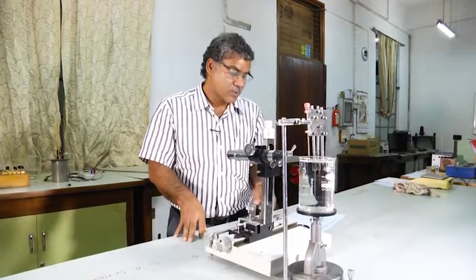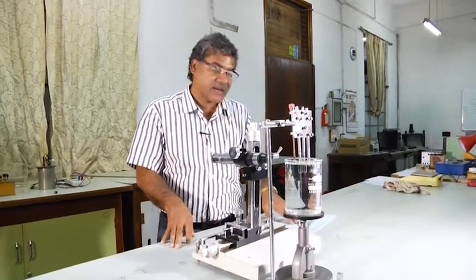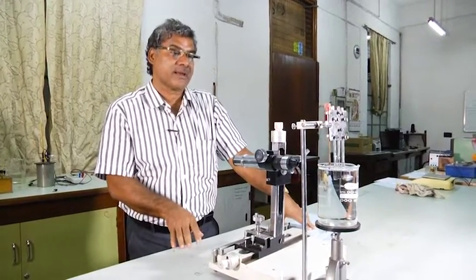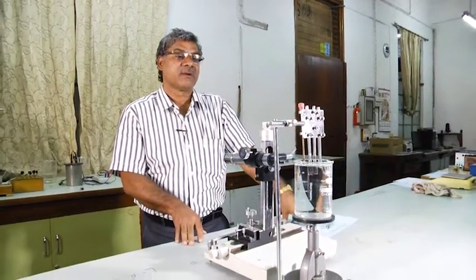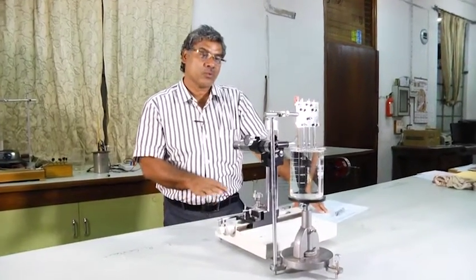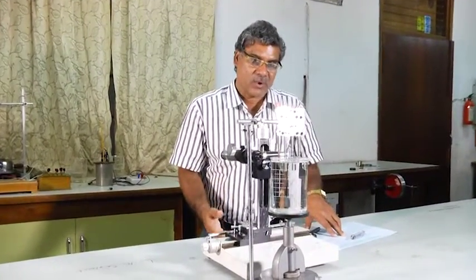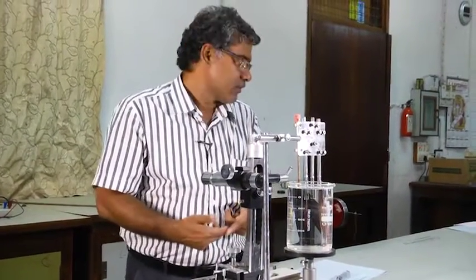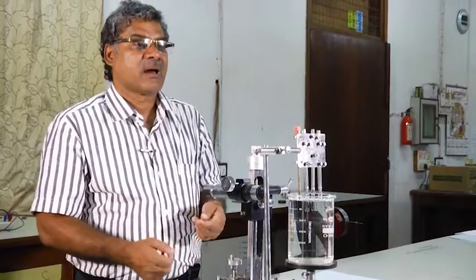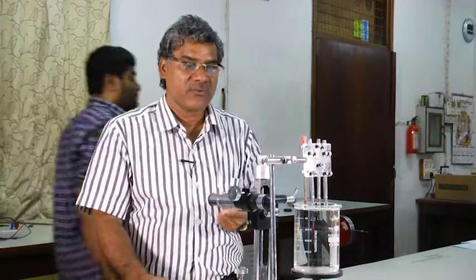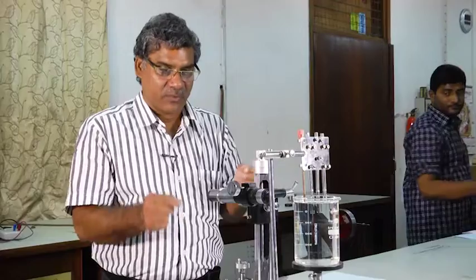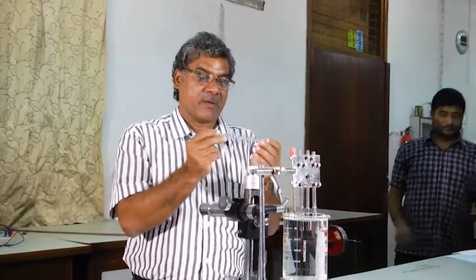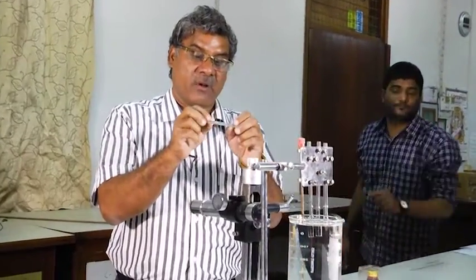Next, we have to measure the radius of the tube. I have 3 tubes with different radii, so I have to measure the radius of each tube. There are 2 methods to measure it. One method is to put mercury into this capillary tube, and then measure the length of the mercury column.